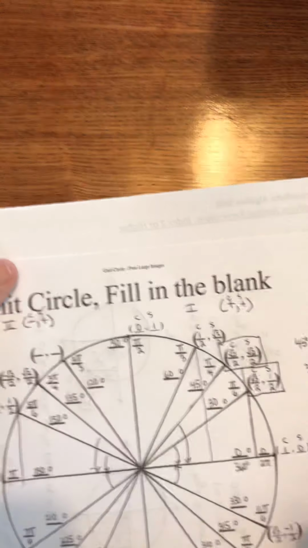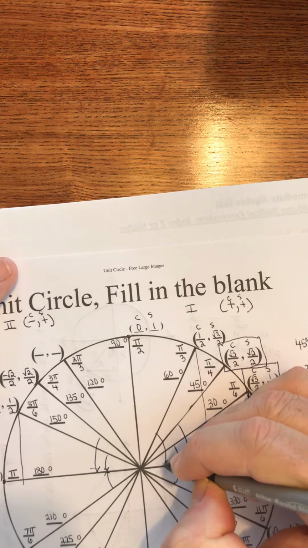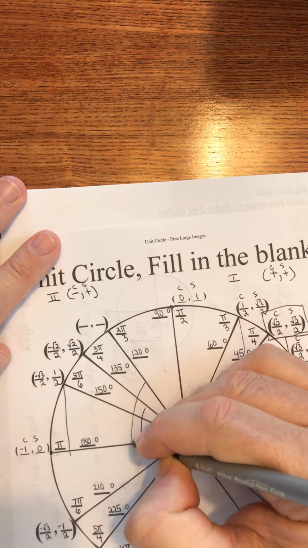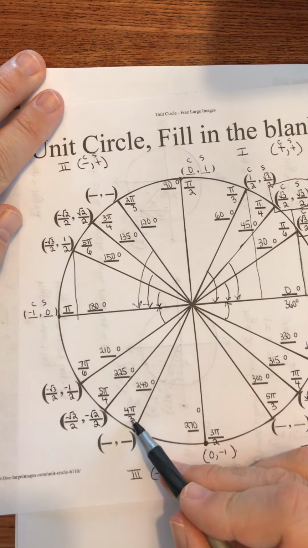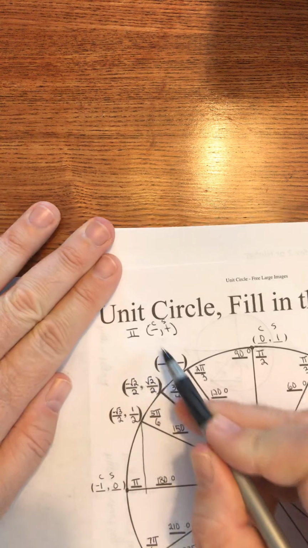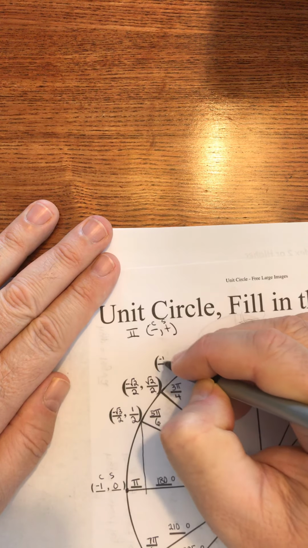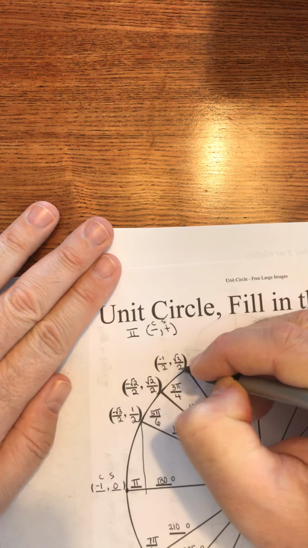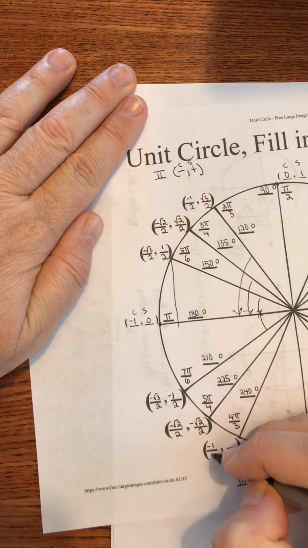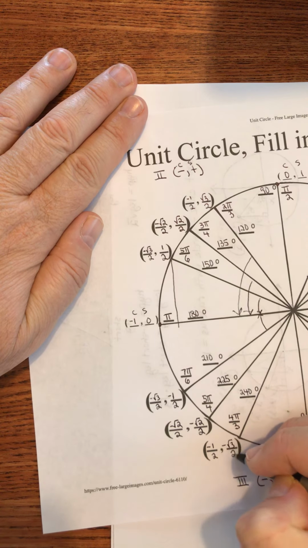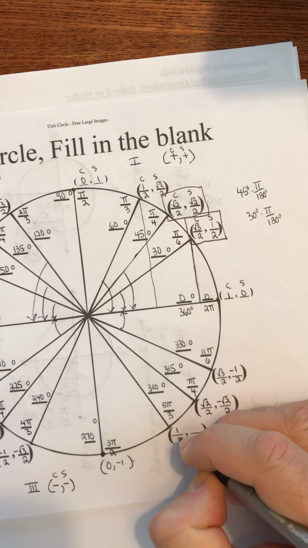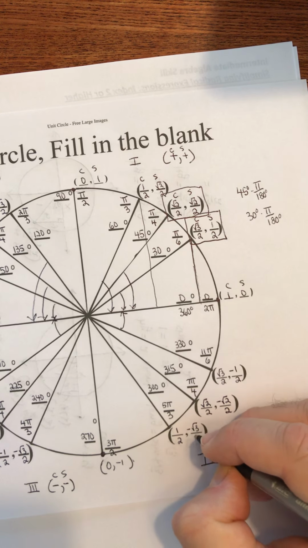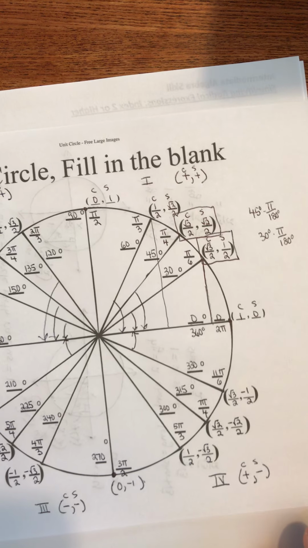And then the last ones are the ones farthest from the x-axis that are not quadrantal angles, and every single one of them has a 3 on the bottom in the radian measure. So I'm going to take that ordered pair, I'm going to put it over here, but I'm going to make the x negative. So negative 1/2, square root of 3 over 2. Negative 1/2, negative square root of 3 over 2, because they're both negative in quadrant 3. Quadrant 4, the x is positive, the y is negative, and you'll see every single ordered pair is now finished.